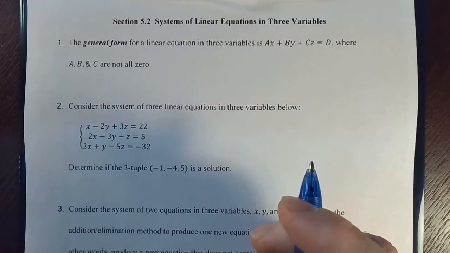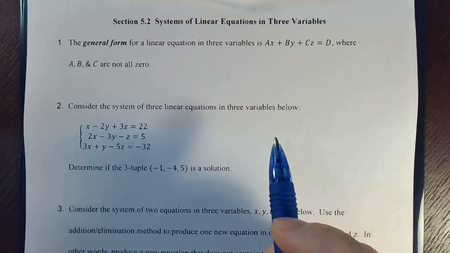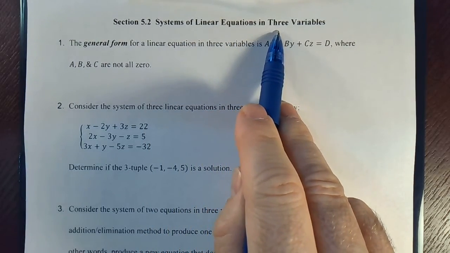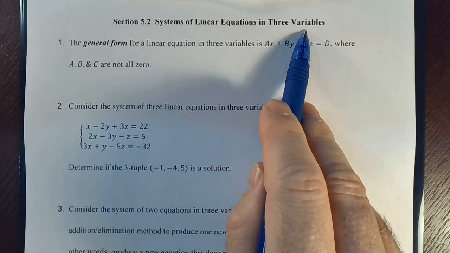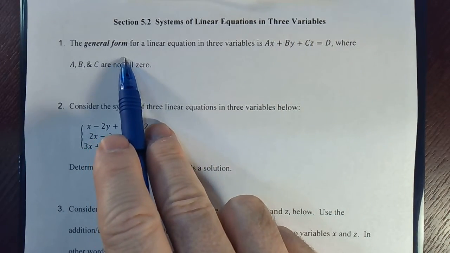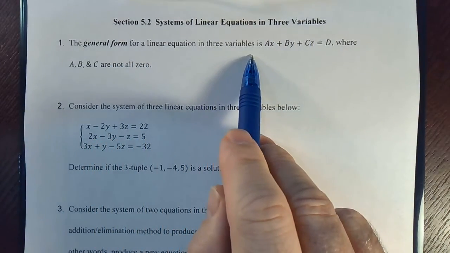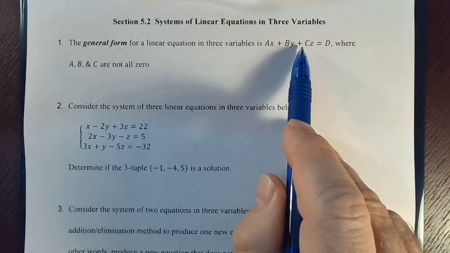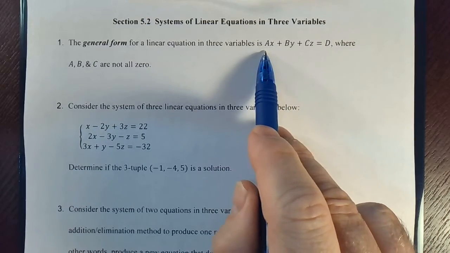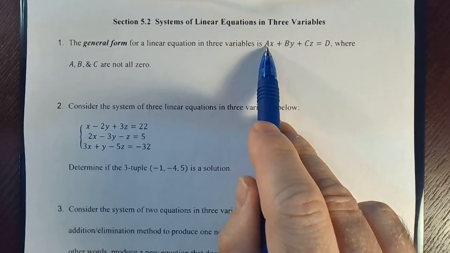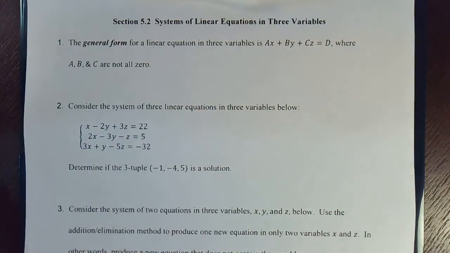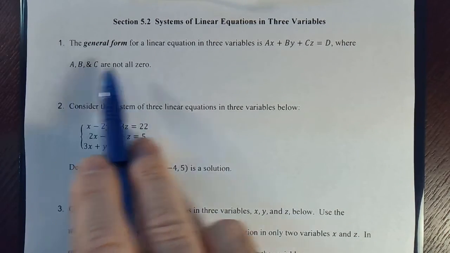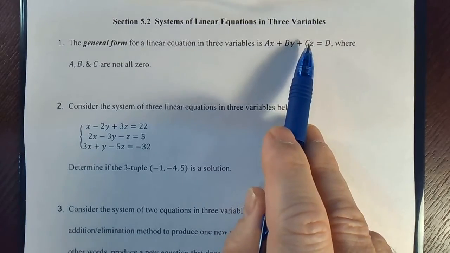This section will be very similar to the previous section, only we're solving systems of linear equations in 3 variables instead of 2 variables. So recall that the general form for a linear equation in 3 variables is simply ax plus by plus cz equals d. The coefficients, or the numbers a, b, c, and d can be any real numbers you want, the only restriction being that a, b, and c cannot all be 0, otherwise you just get 0 equals 0.